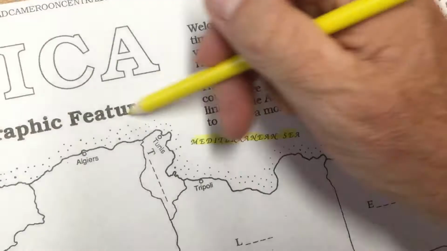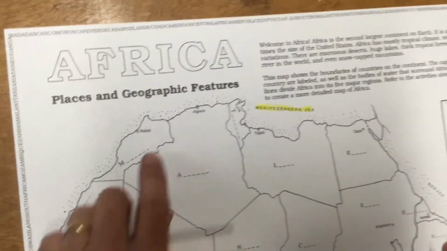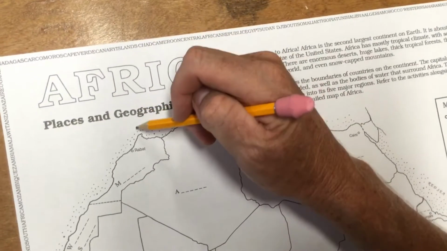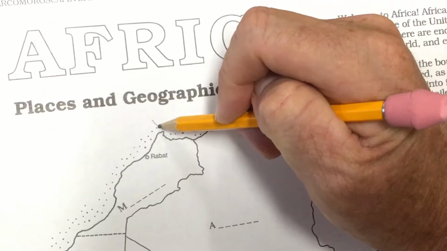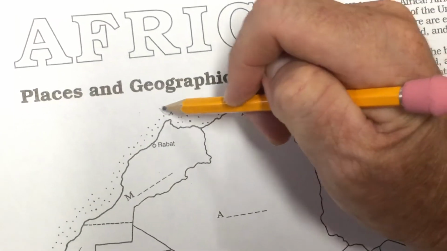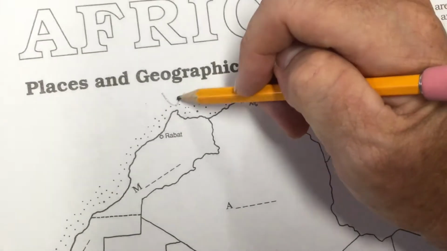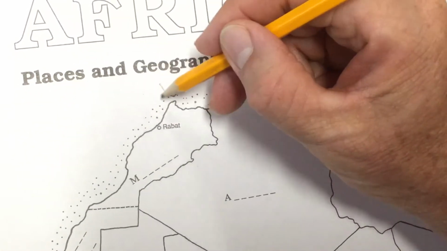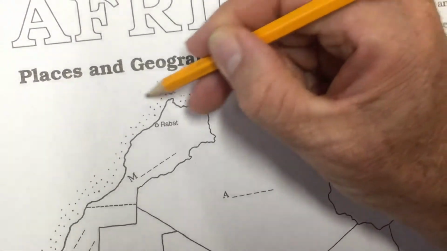There's one little narrow area where Europe almost touches Africa, and I'm actually just going to sketch a little part of a peninsula of the country of Spain. I'm just going to put that in there like that. That shows that little opening from the Atlantic going into the Mediterranean. They call that the Strait of Gibraltar.